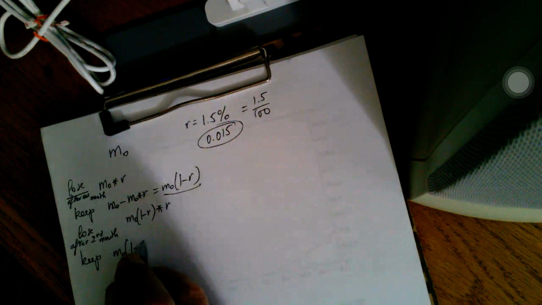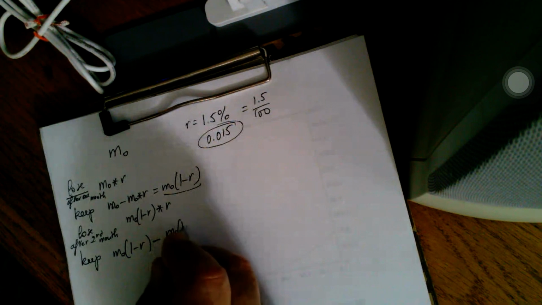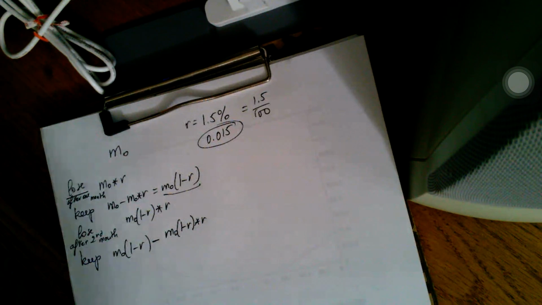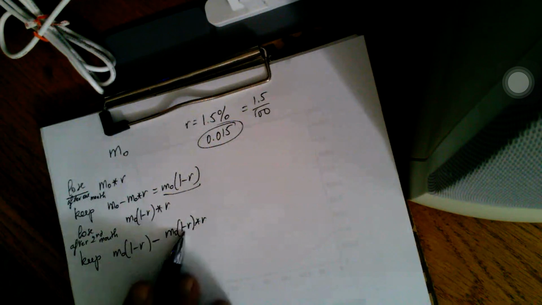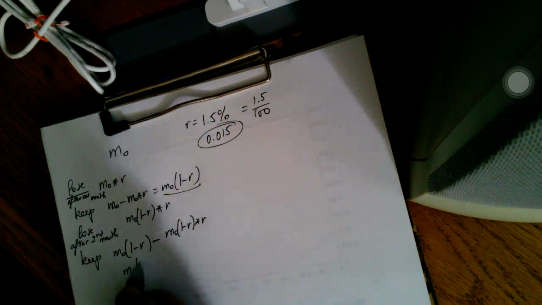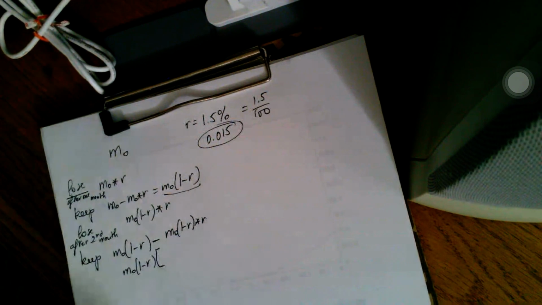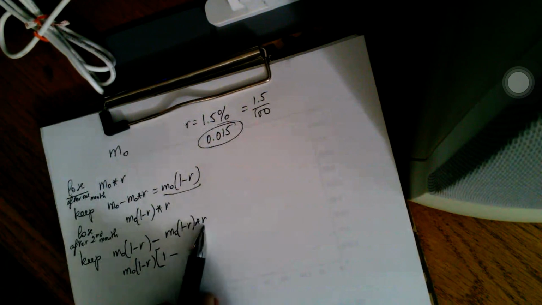And so the difference is, this is what I started with after 1 month. This is what I lost. And therefore the difference is what I keep. But then I play with it and I say, hey, that's a common factor. So I'm going to factor that times (1 minus R).